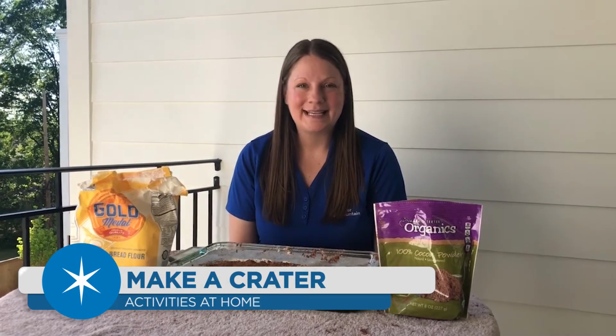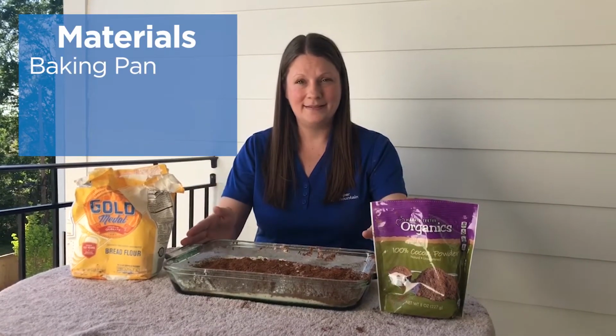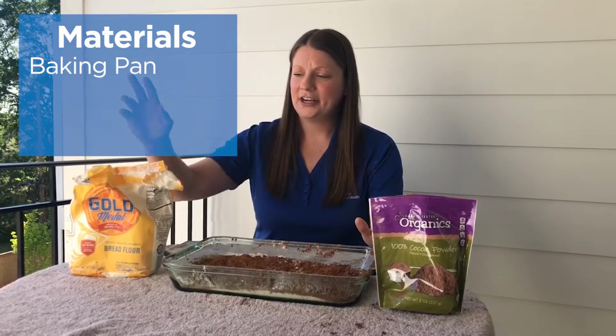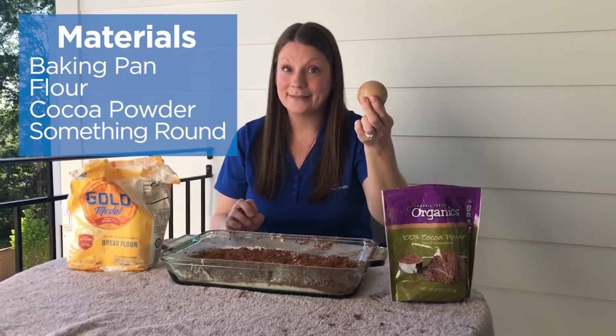Our at-home science activity today is to make a crater. So in order to make a crater, you need a few things. You're going to need a baking pan, something that has some depth to it. You're going to need some flour, some cocoa powder, and something that is round.